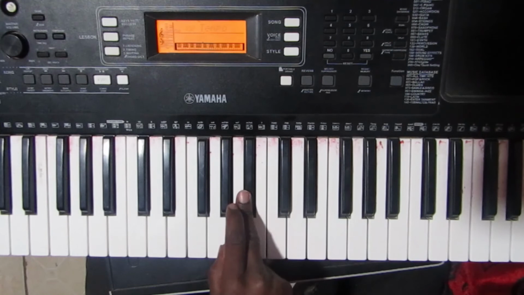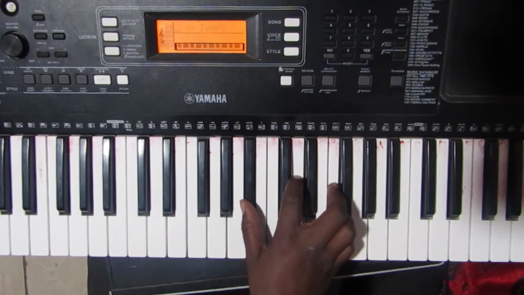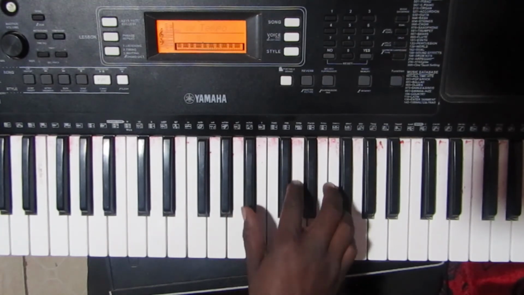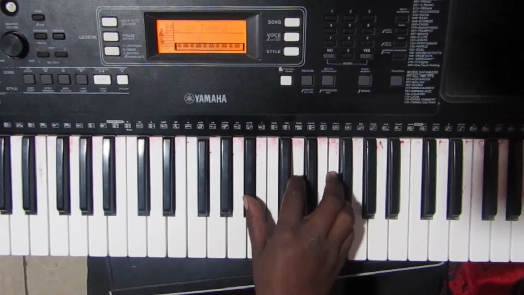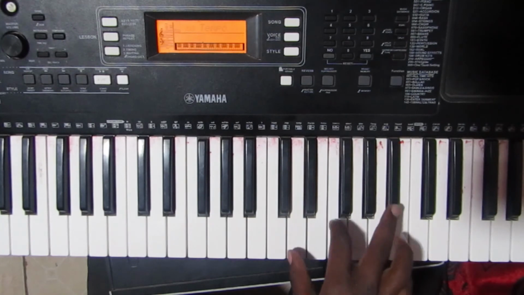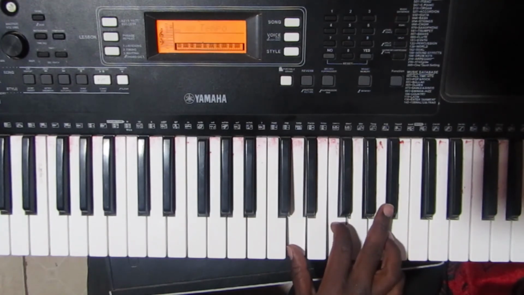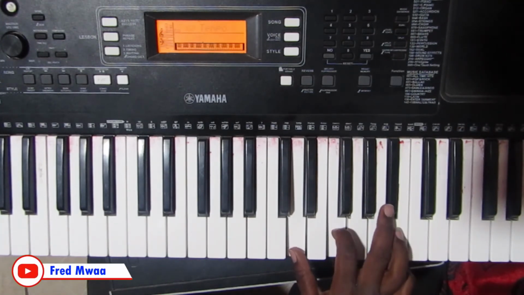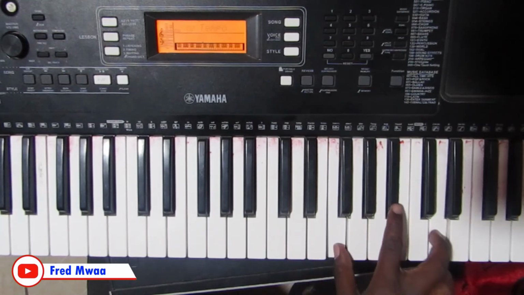This is called B flat. So you take it like this. B flat, first inversion, and then you go to second inversion.